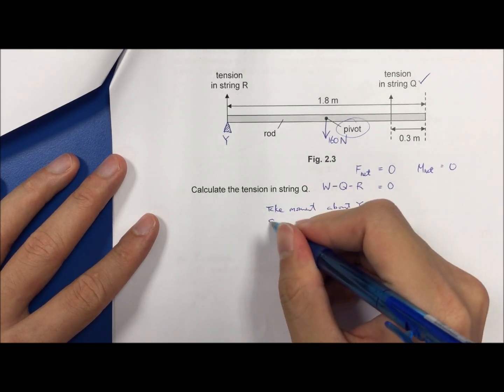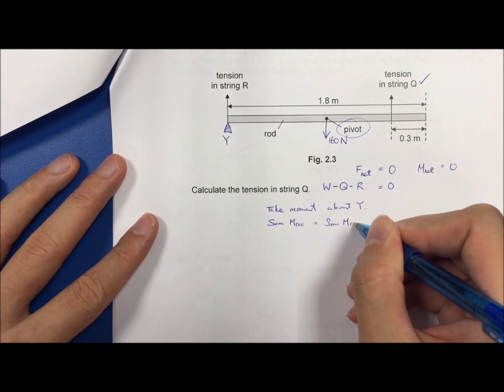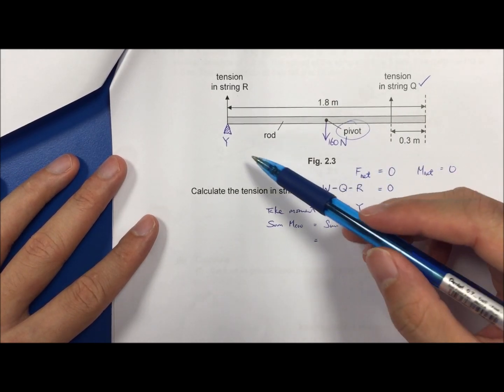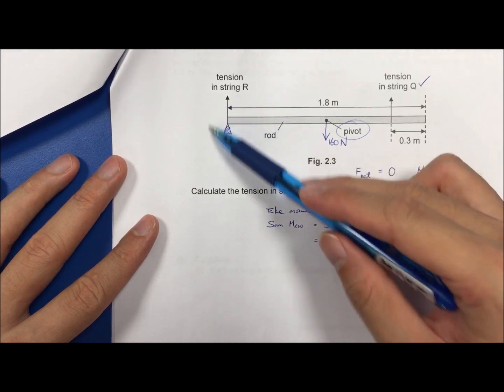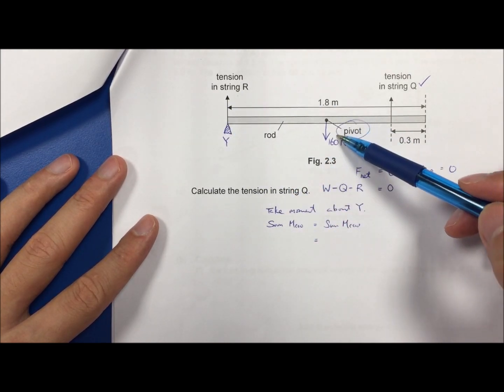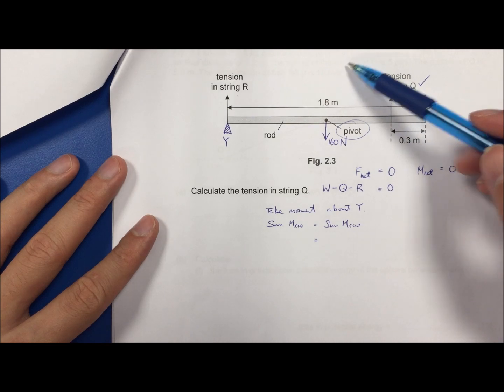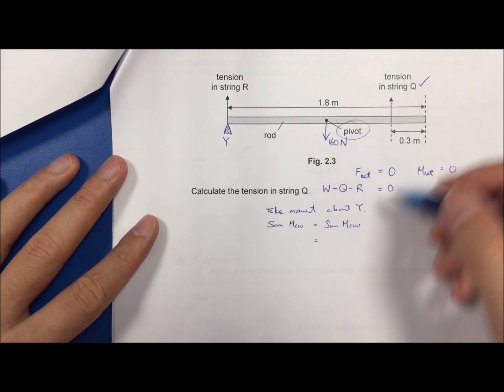Okay, and then you just do your sum of moment clockwise equals to sum of moment counterclockwise. If you look at that, if you take your pivot here, basically you do not need to consider the tension in R anymore because the distance here will be 0. The weight of the beam will cause a clockwise moment. This one will cause a counterclockwise moment. So just substitute in accordingly.